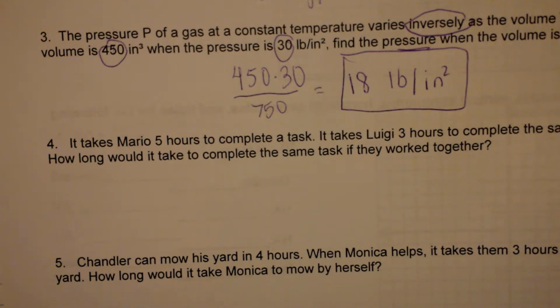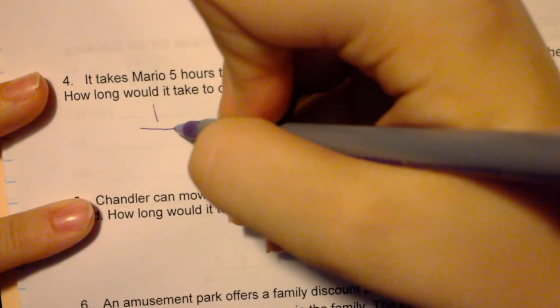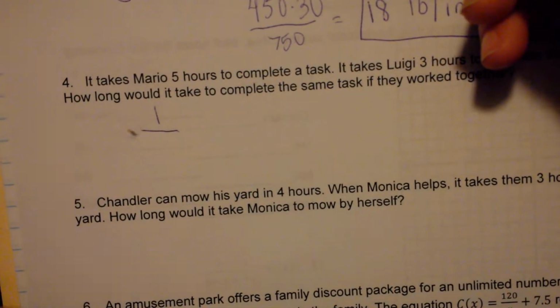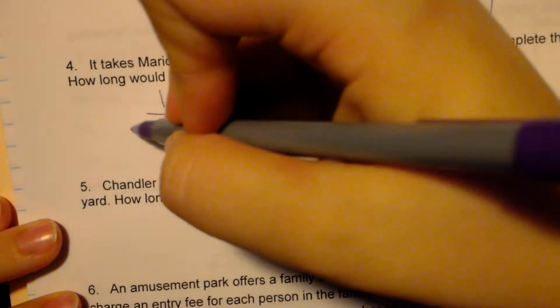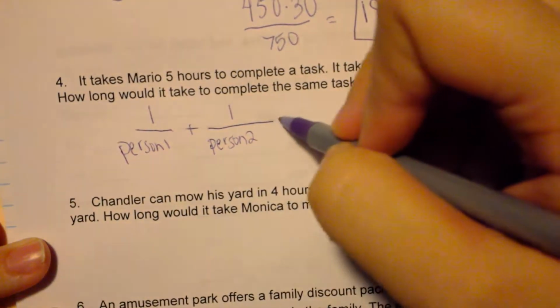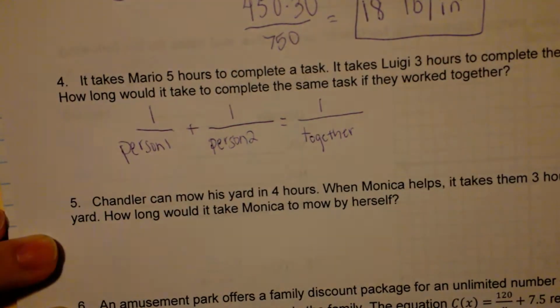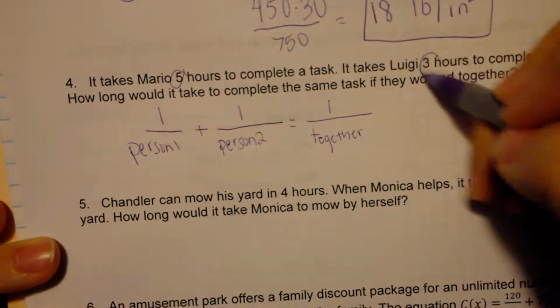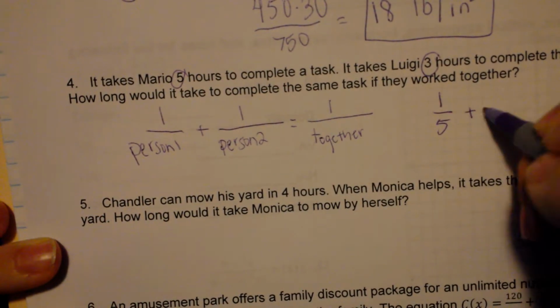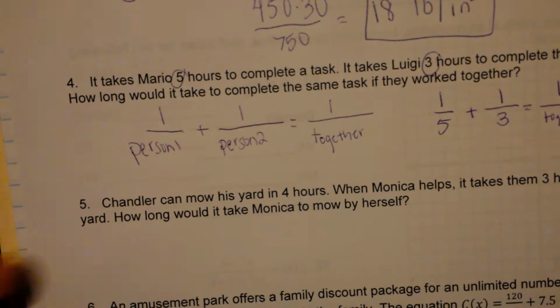And then 4 and 5 are the teamwork problems that we looked at, where it's 1 over time. So it's 1 over person 1 plus 1 over person 2 equals 1 over them together. And so you have 5 hours and 3 hours. So 1/5 plus 1/3 equals 1 over them together. And this one you can put in the calculator.